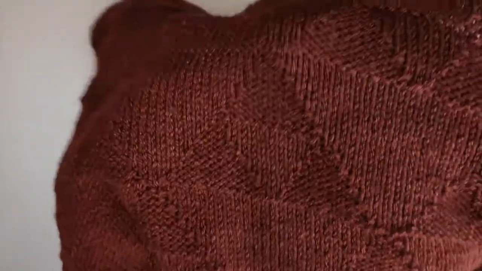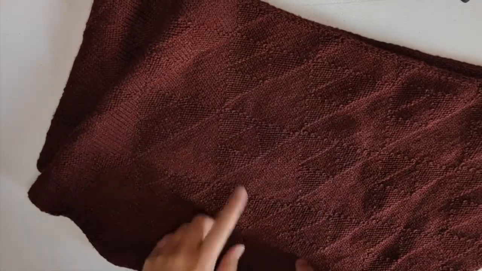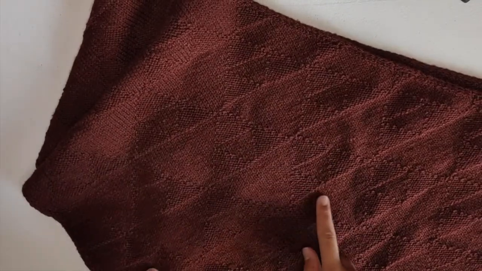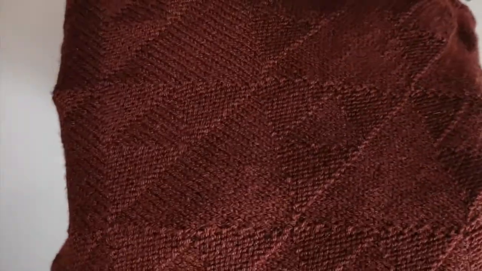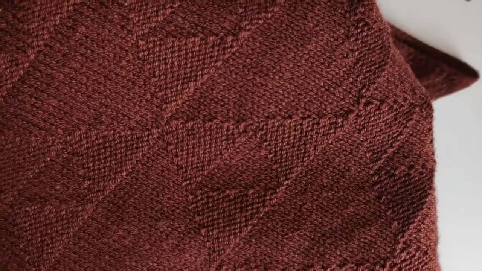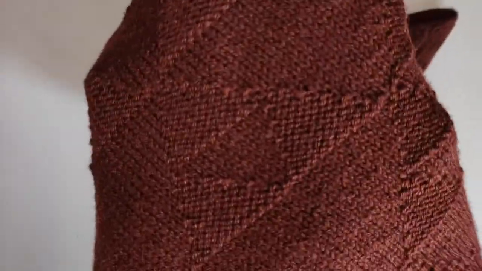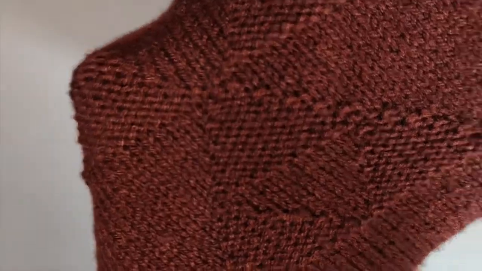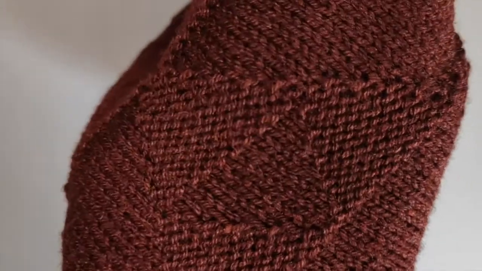So let's see if you can see here. Okay, so can you see far away? As you can see, there's kind of a pattern coming up here on this shawl, like a textured pattern. The way that was accomplished was by using these different stitches called knits and purls that we've gone over in previous videos. But let's just look at the difference between a knit and a purl.